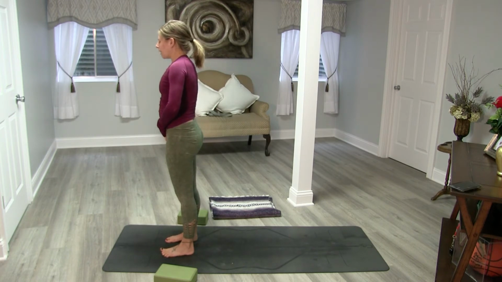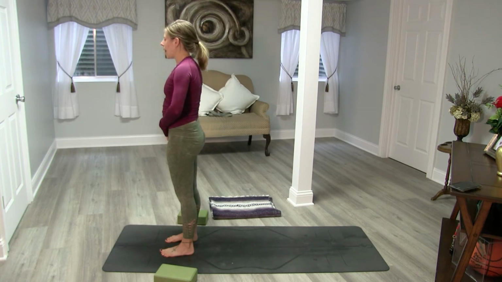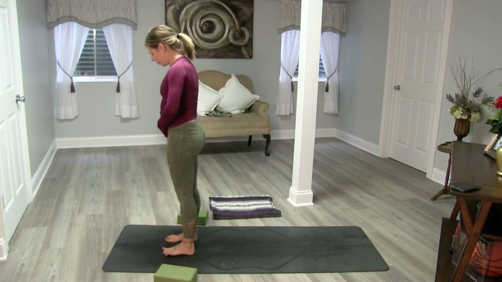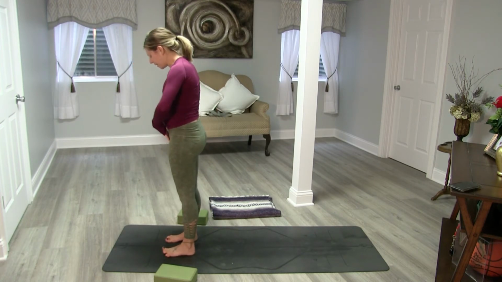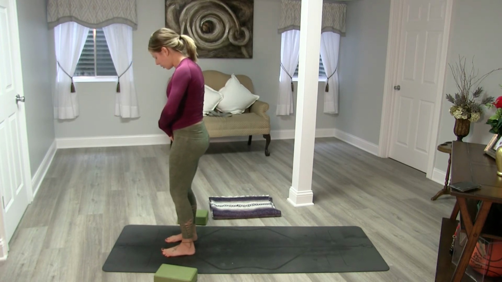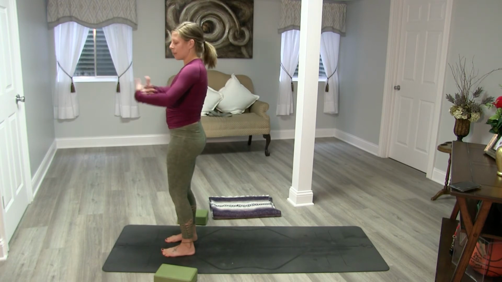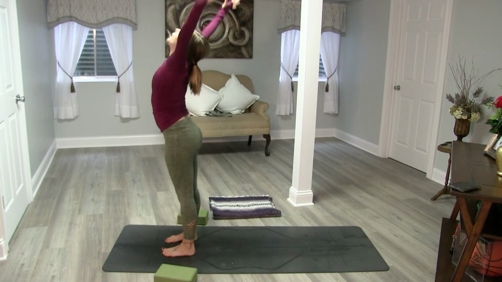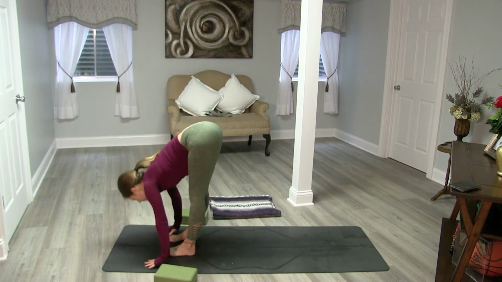And just taking a moment here each time we pause in mountain pose to check in, to notice how the body's feeling. What's shifting? What are you noticing since the beginning of the practice? Good. Grounding into all four corners of the feet. Nice gentle bend in the knees. We'll inhale, arms above the head, and exhale, swan dive forward.